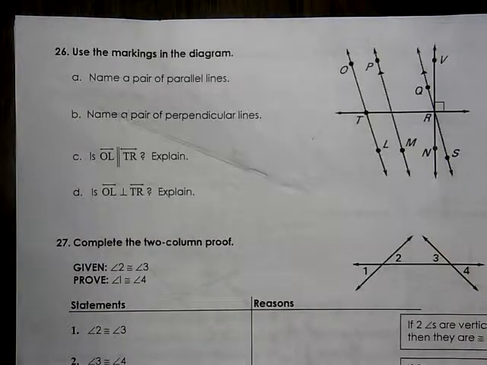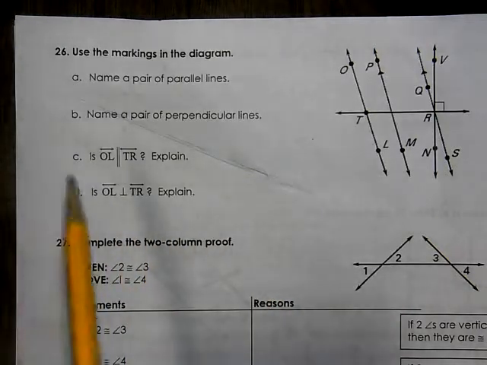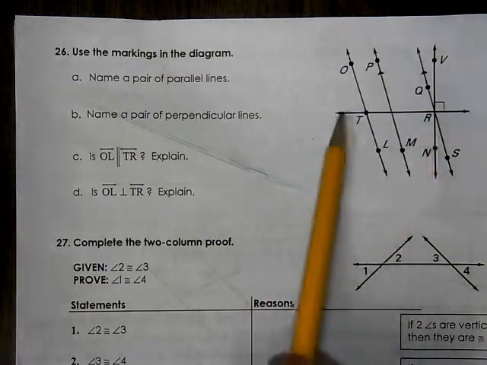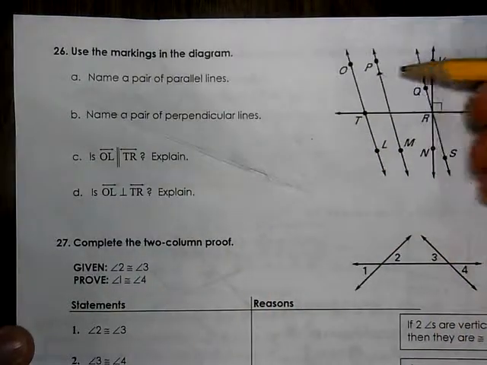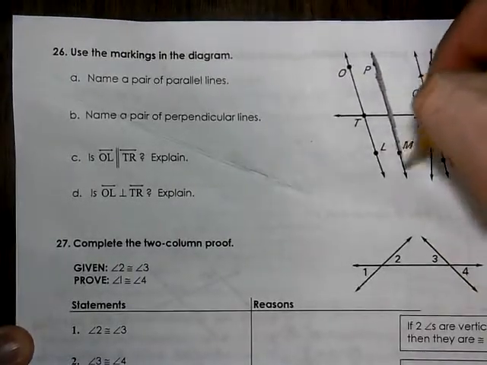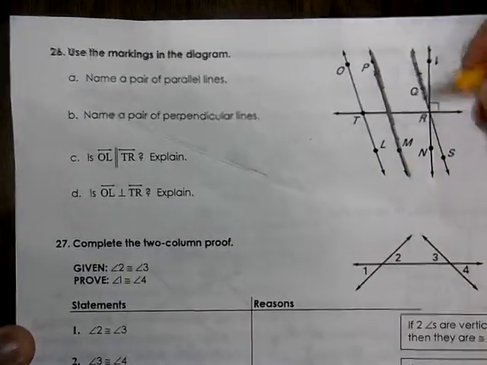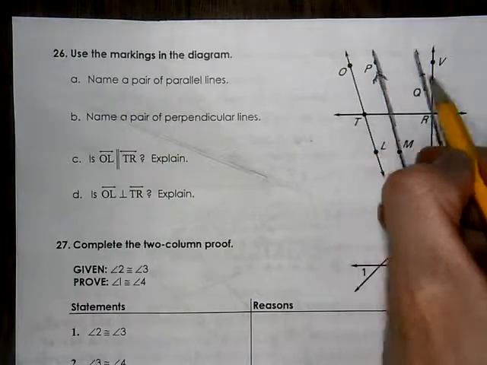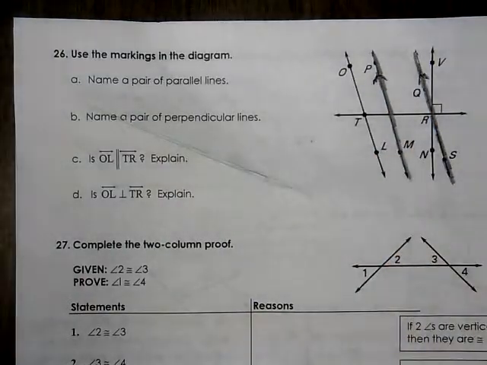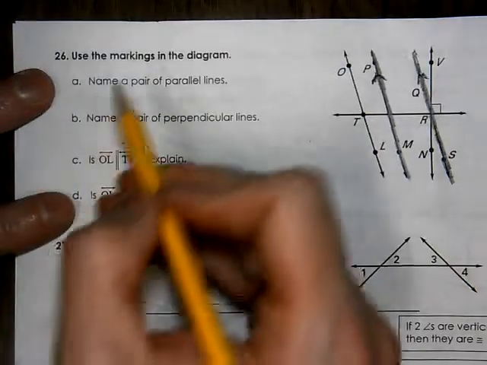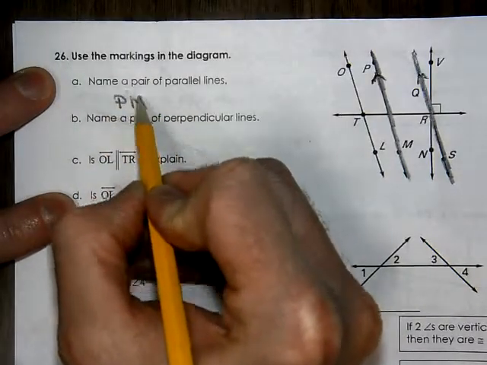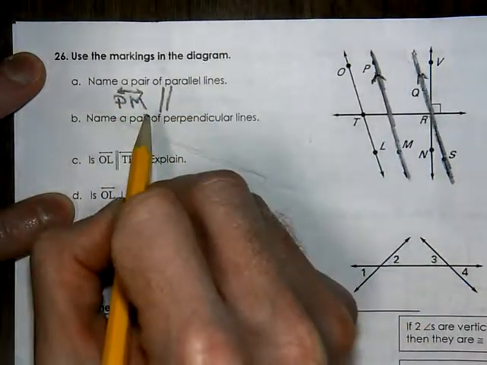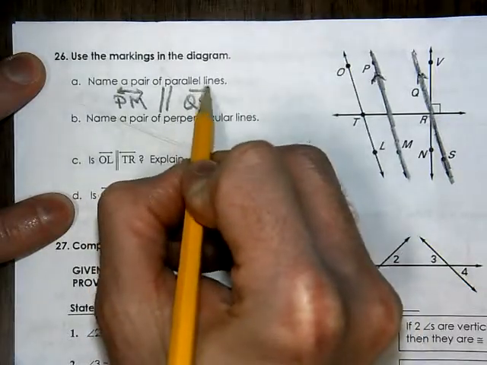Here on our next page, we're looking at a crazy looking figure. We see arrows, so we know that this line is parallel with that line because they both have the arrows on it. So name a pair of parallel lines. We have PM, we can put an arrow above that, is parallel to line QS.